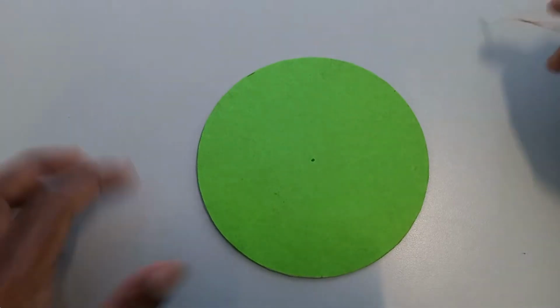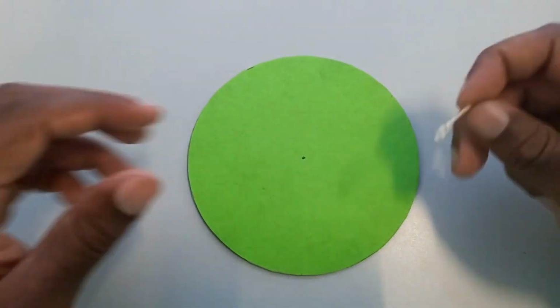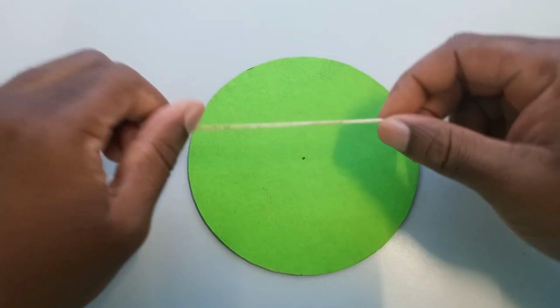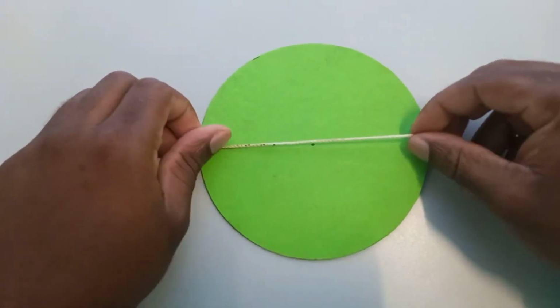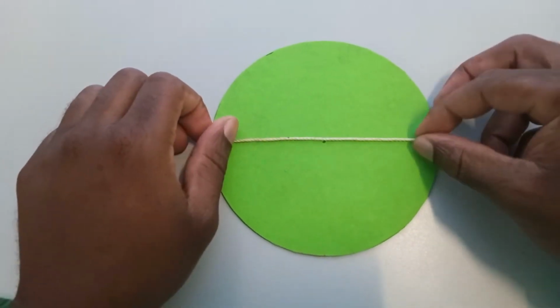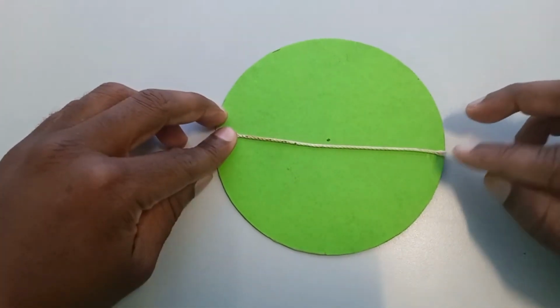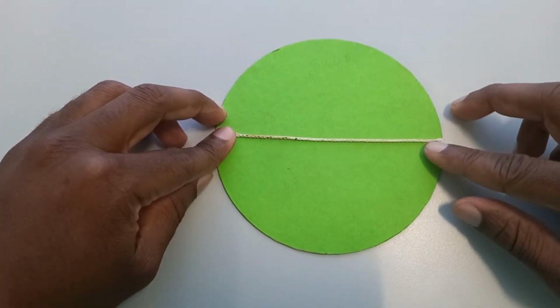Now here we are with our circle, and again you want them to do this with multiple circles, but I'm going to demonstrate this with one circle. As you can see, we would have already cut the string to the length of the diameter.